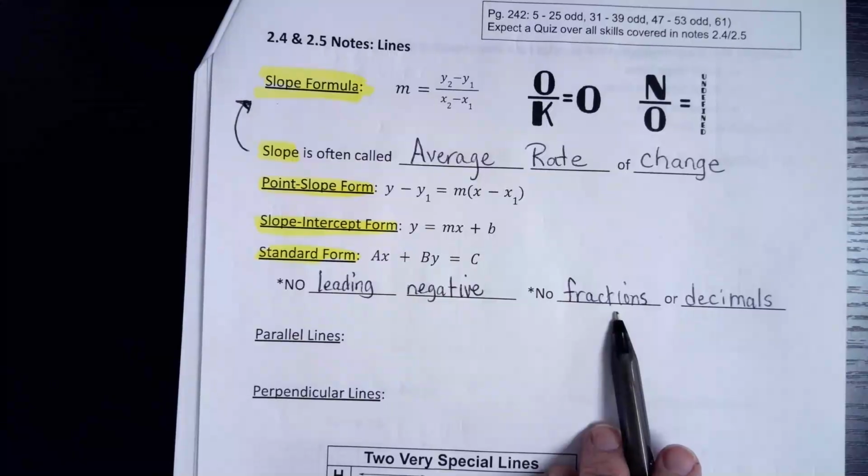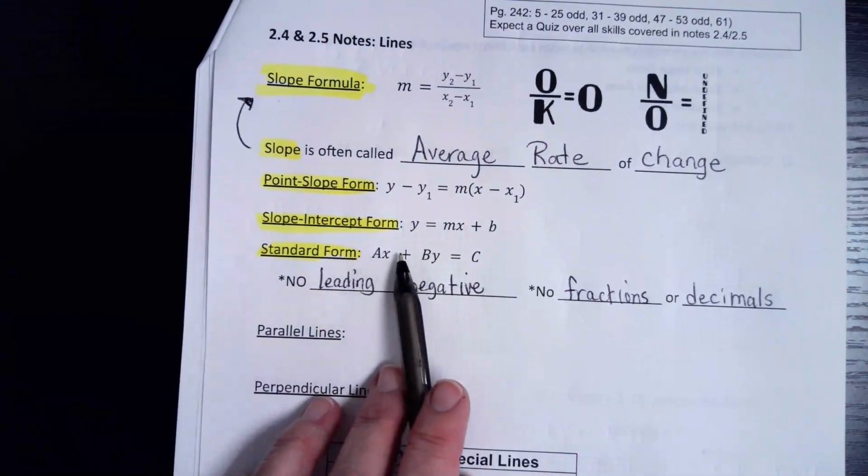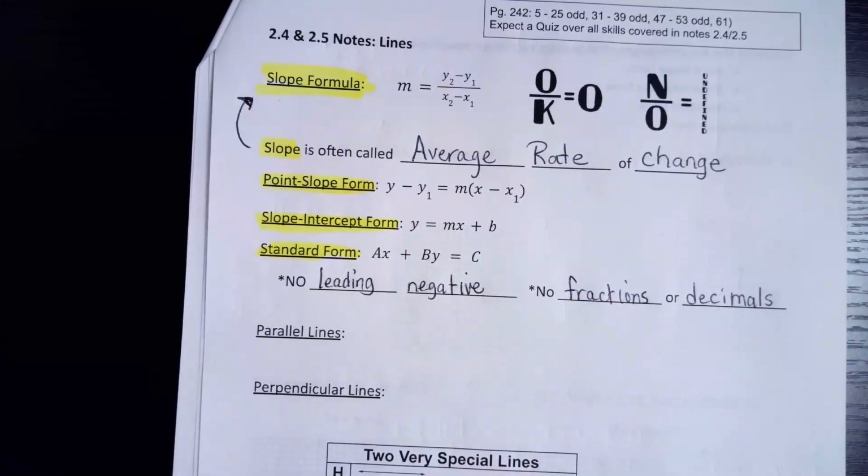So that means if you get everything in order and it says negative 3/4 x plus 2y equals 7, you're going to have to multiply by a negative 4 to clear that denominator and get rid of the negative sign. All right? Do you understand?